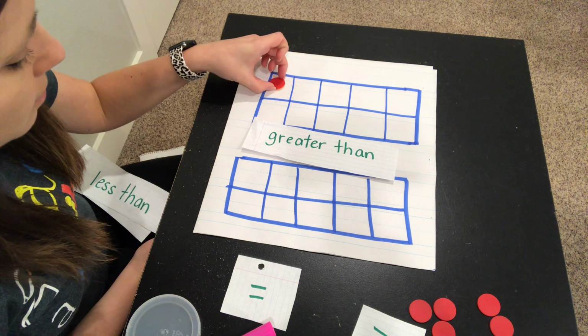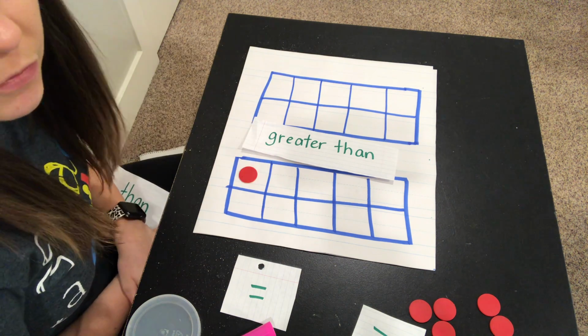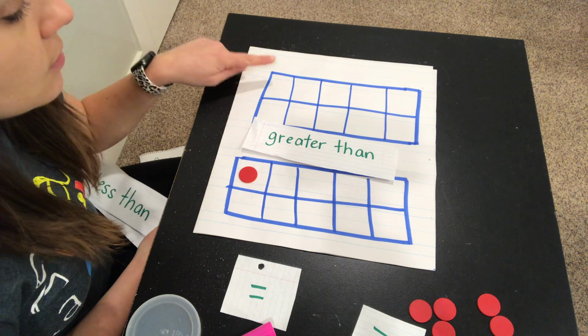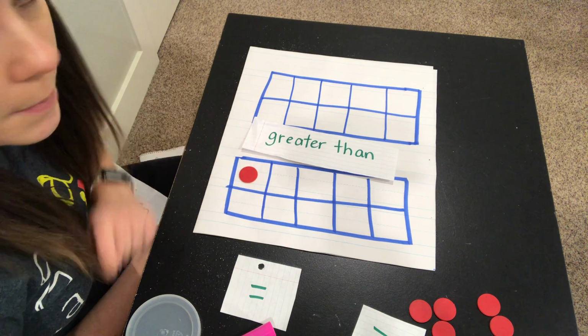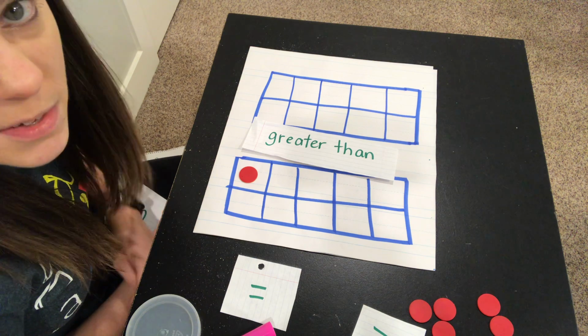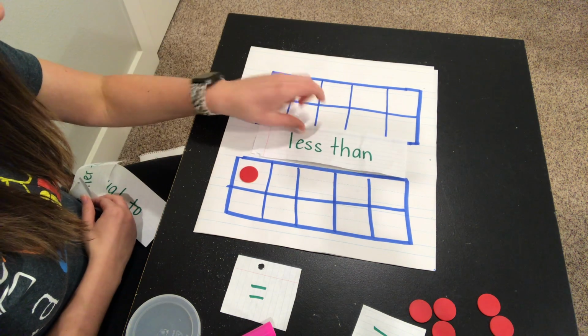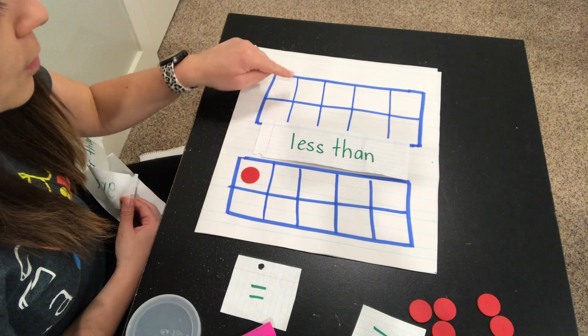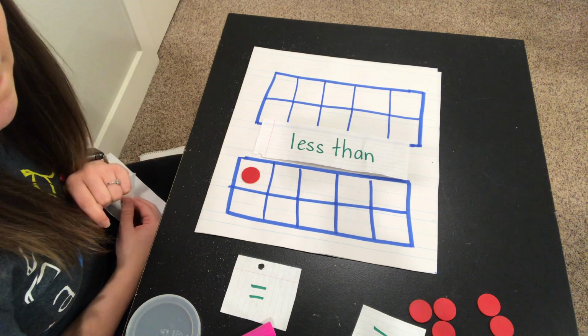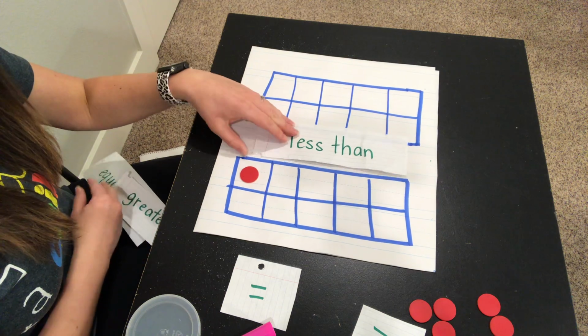What if I had the 1 on the bottom 10 frame? Does this still make sense? 0 is greater than 1? No, that doesn't work now. So now I'd have to change my words to less than, because now 0 is less than 1. Okay, let's try another number.